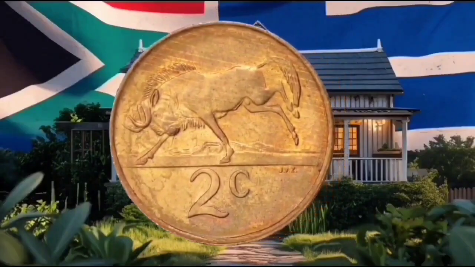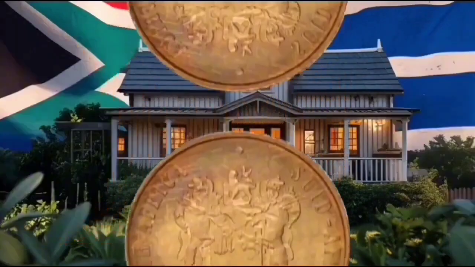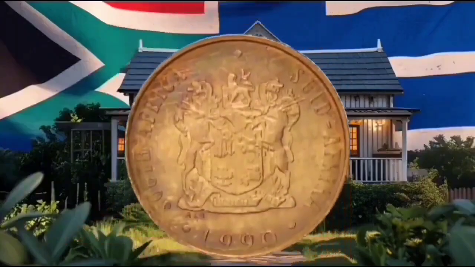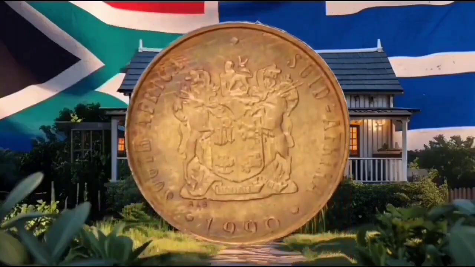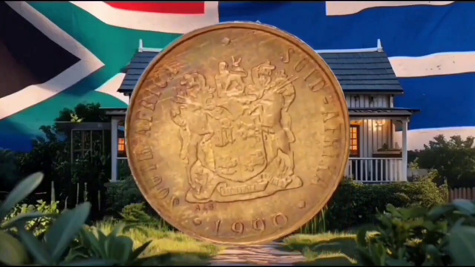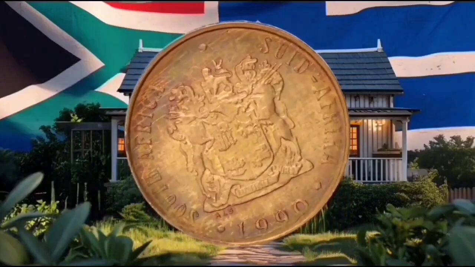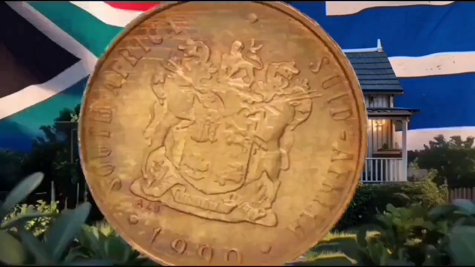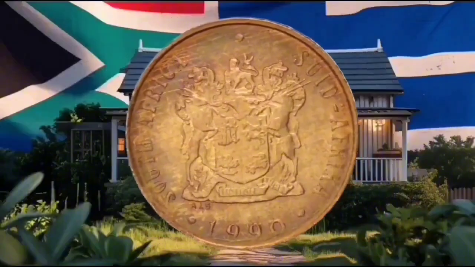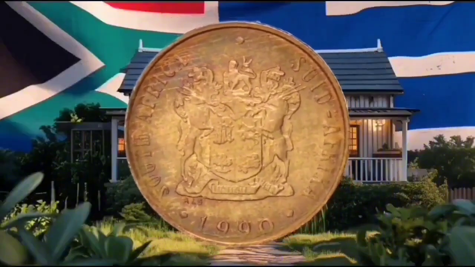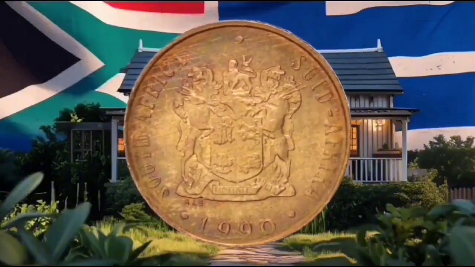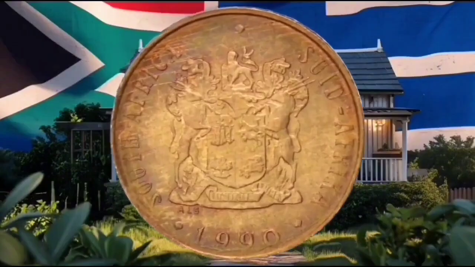The obverse side of the coin features the South African coat of arms used from 1910 until 2000. The coat of arms includes a lion, shield, and other traditional elements, symbolizing unity and heritage. Above the coat of arms, you'll find the name of the country in English and Afrikaans, South Africa and Suid-Afrika.